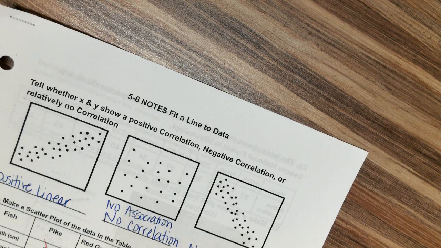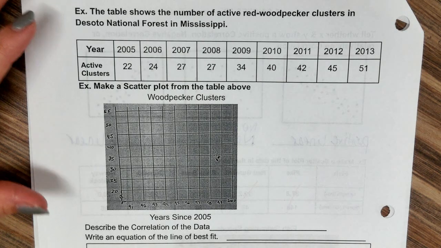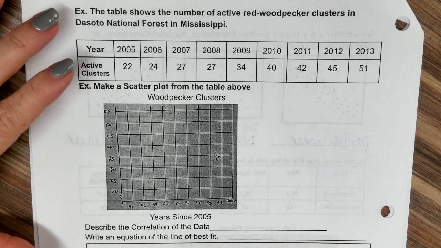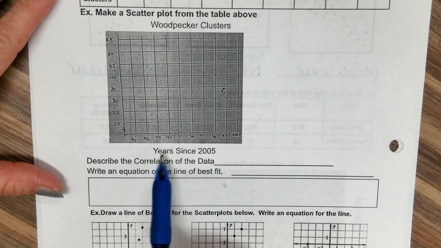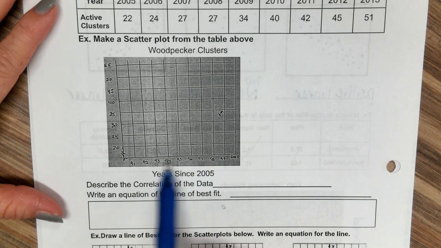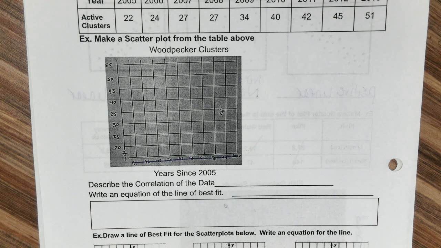Okay, let's go look at this example. It says the table shows the number of active red woodpecker clusters in a national forest. Make a scatter plot from the table above. Now, real quick, look at the x-axis. What does it say? Years since 2005. And then this graph, I think that we put the wrong graph on there. So just mark those out, and we need to put years since 2005.